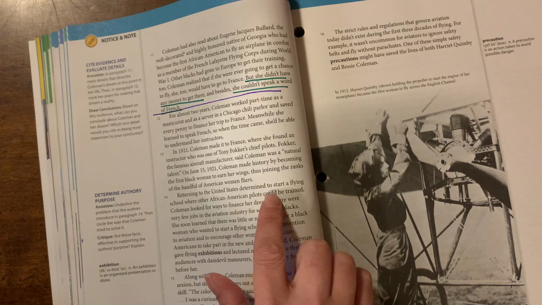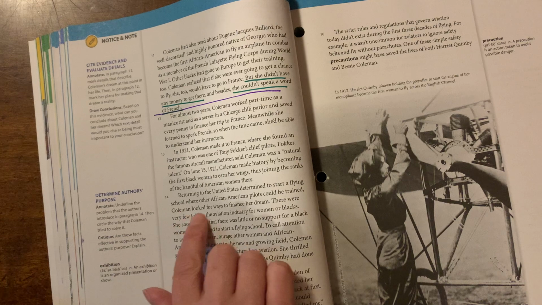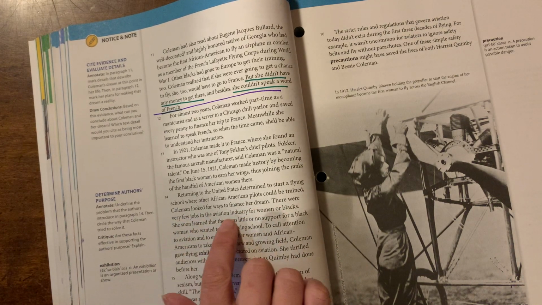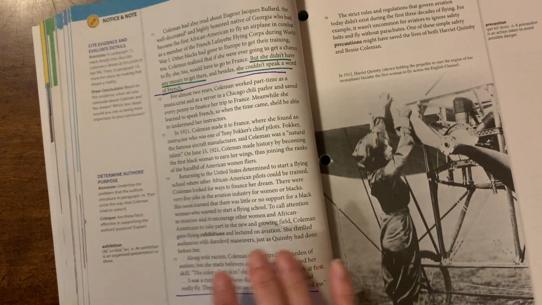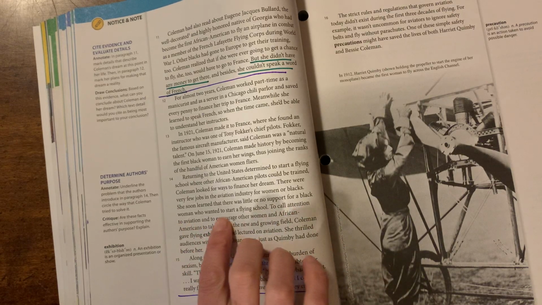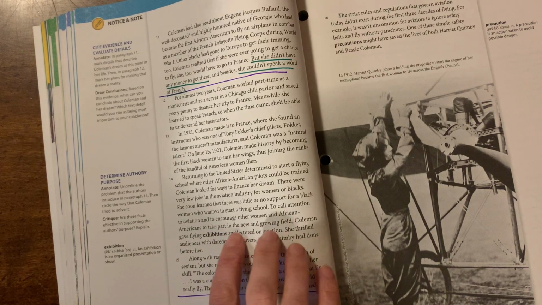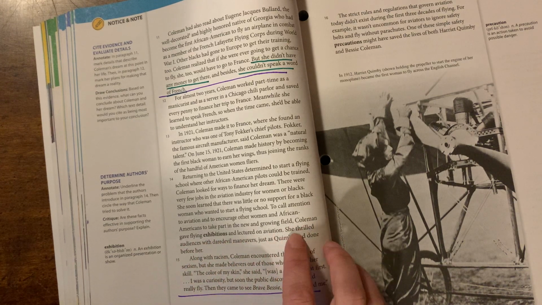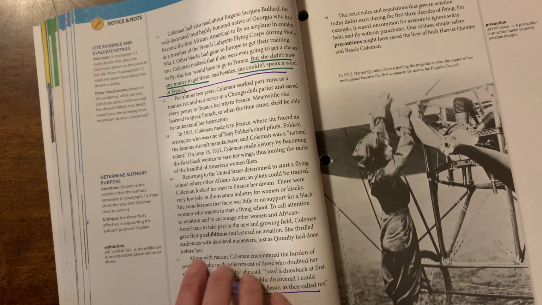Returning to the United States, determined to start a flying school where other African American pilots could be trained, Coleman looked for ways to finance her dream. There were very few jobs in the aviation industry for women or blacks. She soon learned that there was little or no support for a black woman who wanted to start a flying school. To call attention to aviation and to encourage other women and African Americans to take part in the new and growing field, Coleman gave flying expositions and lectured on aviation. She thrilled audiences with daredevil maneuvers just as Quimby had done before her.